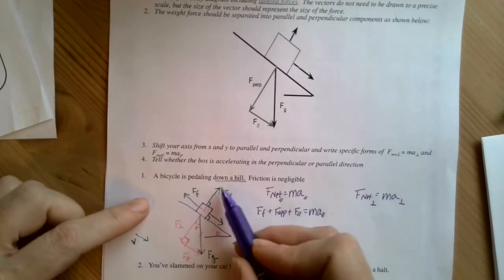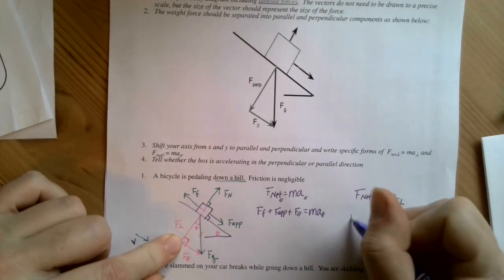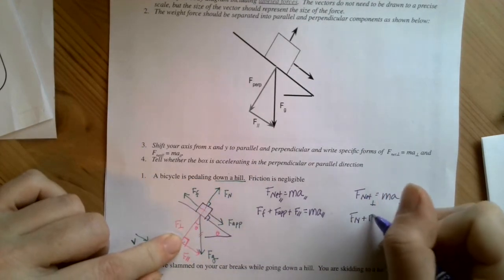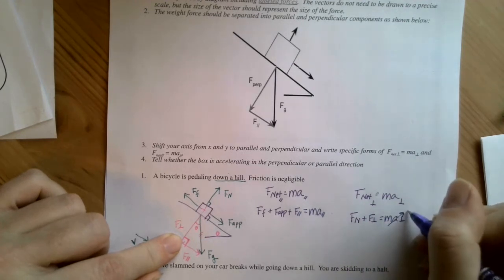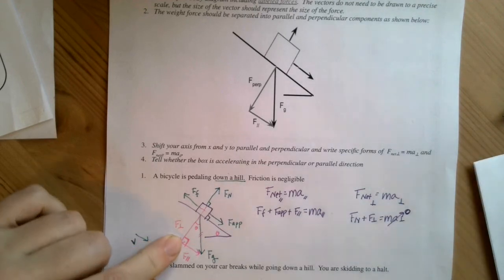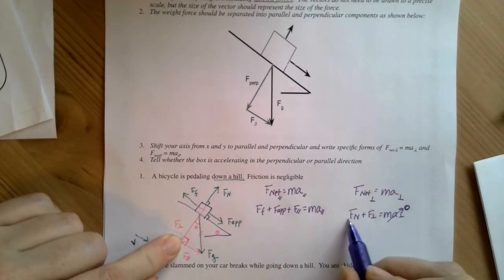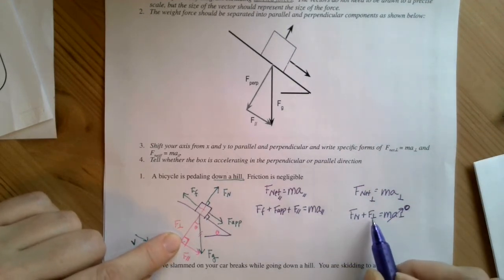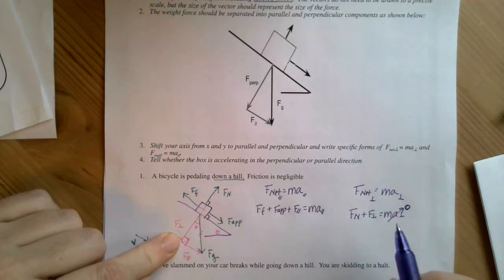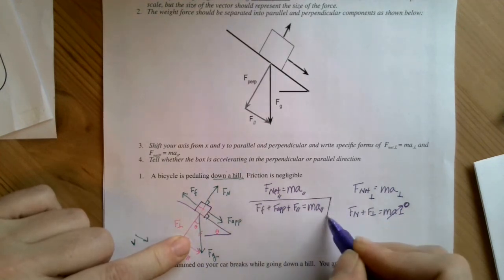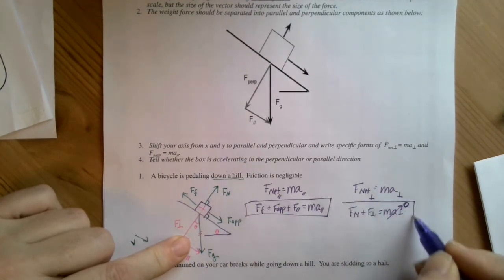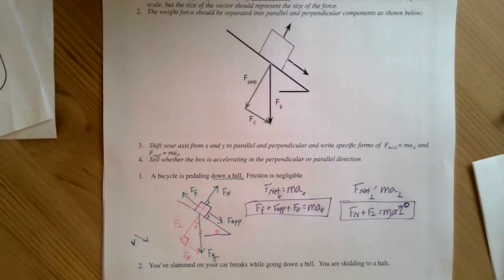In the perpendicular direction, I have two forces, force normal and the perpendicular component of weight. And it never accelerates in the perpendicular direction on inclined planes. That's just not how they work. So surprise, surprise, the normal and the perpendicular are going to be balanced, as they always are in this class. All right, at this point, we are done. We have drawn the free body diagrams and we've written specific forms of F net equals ma. Have fun.